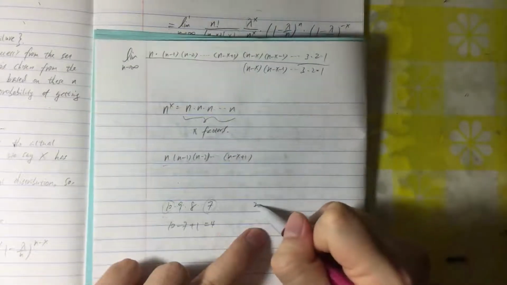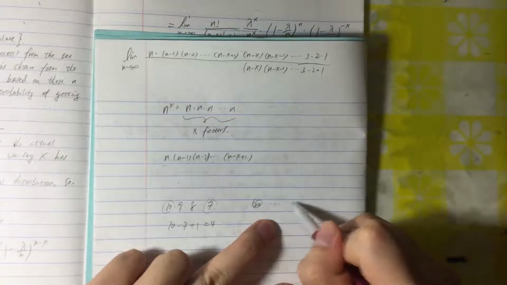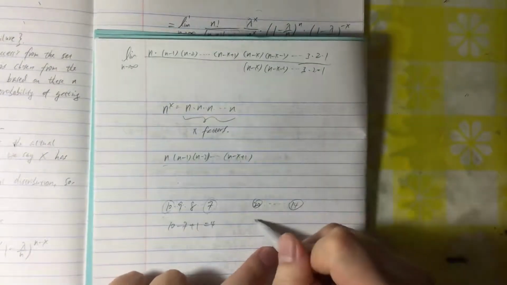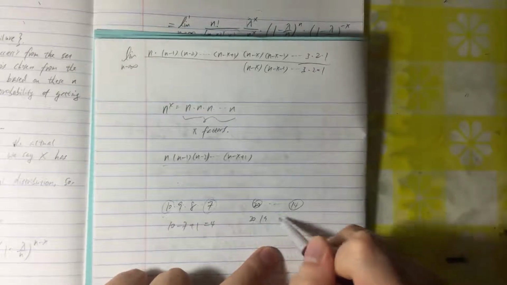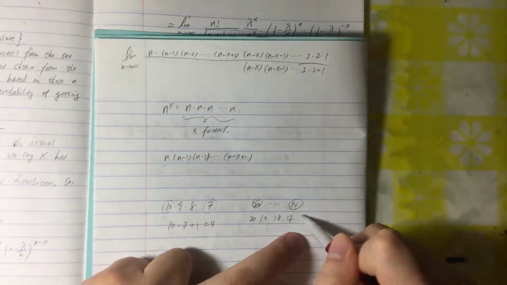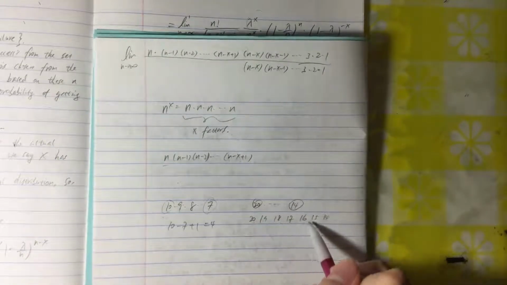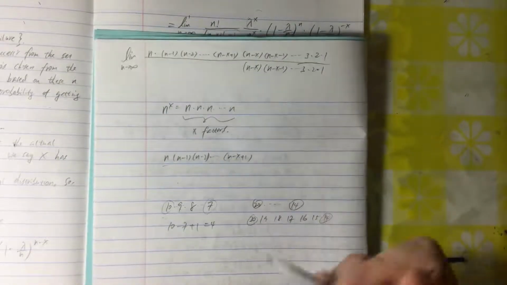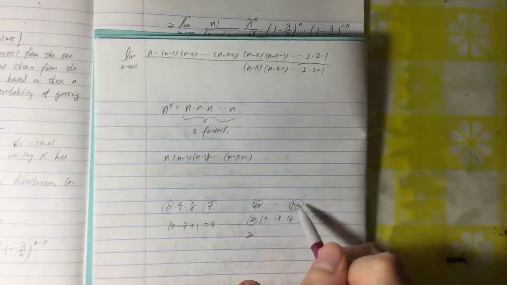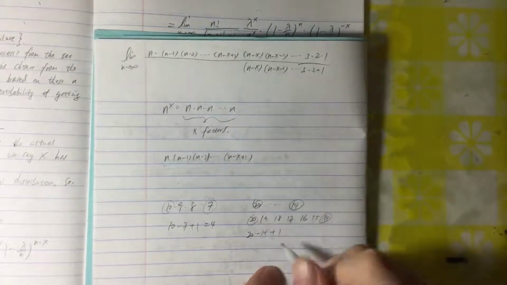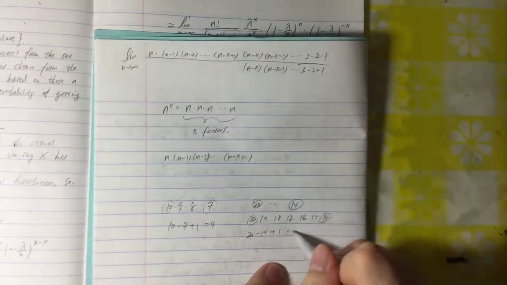And similarly, from 20 to 14, how many factors? We can check: 20, 19, 18, 17, 16, 15, 14. That is 1, 2, 3, 4, 5, 6, 7. We can take the first term, 20, minus the last term, plus 1. 20 minus 14 plus 1, that's 7.